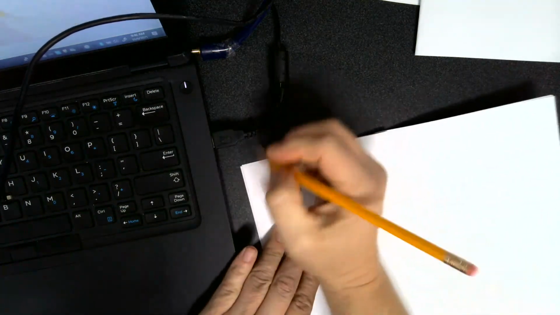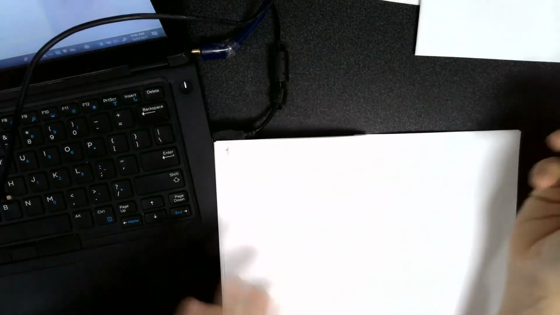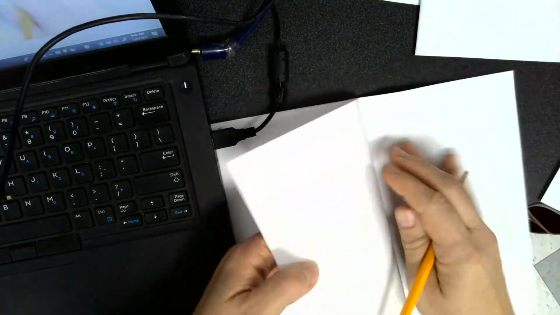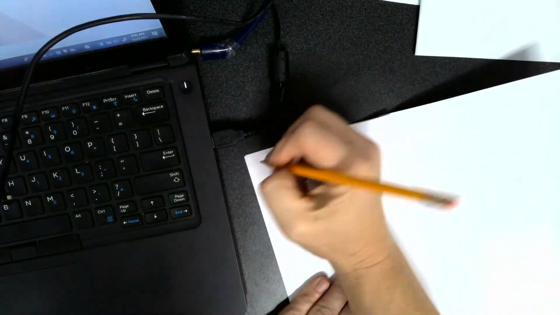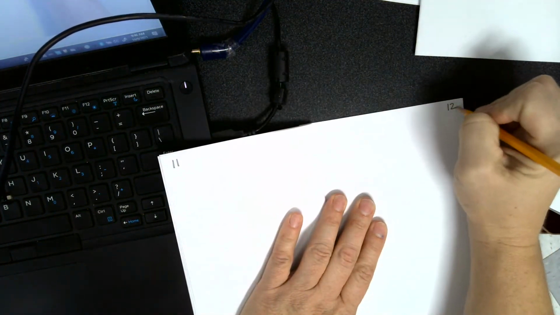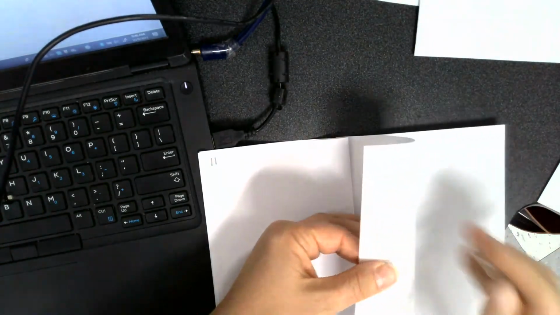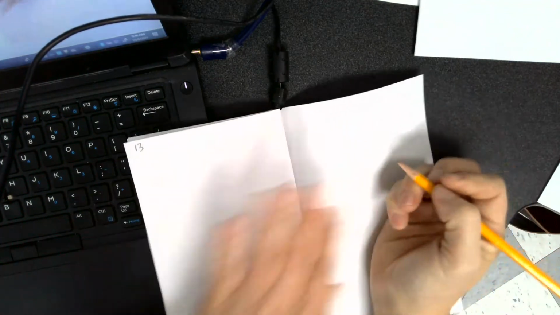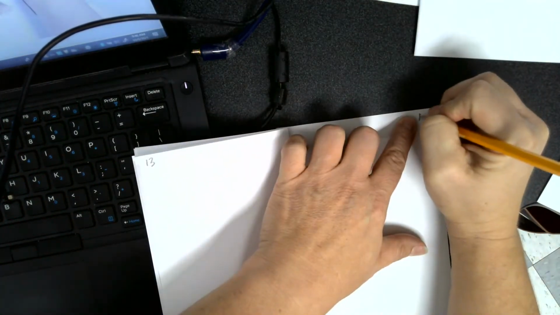Flip, 9, 10, 11, 12, 13, 14. And then that's your back cover.